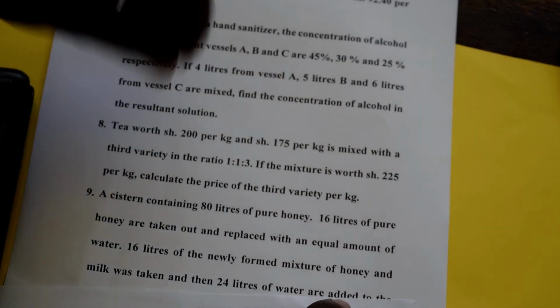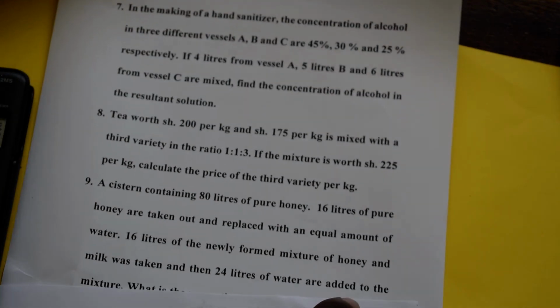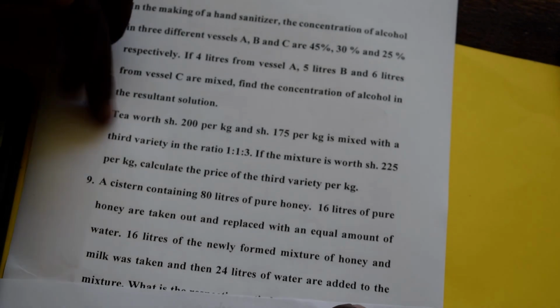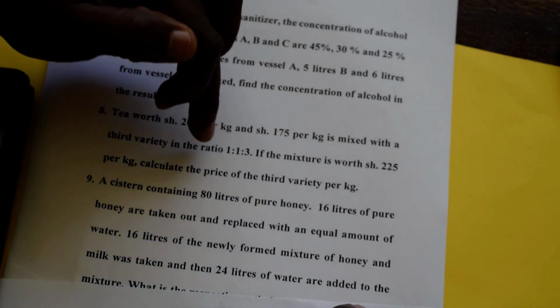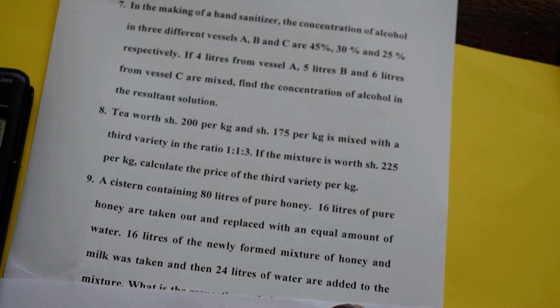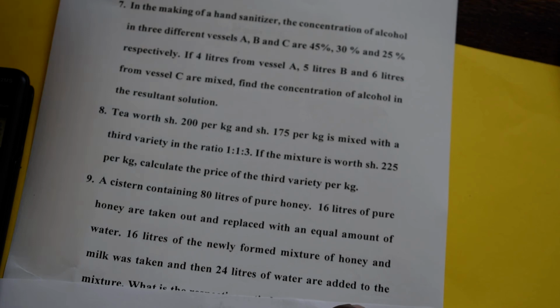Question number 8, tea costing 200 shillings per kg and 175 are mixed with a third variety in the ratio 1:1:3. If the mixture is worth 225 per kg, calculate the price of the third variety.